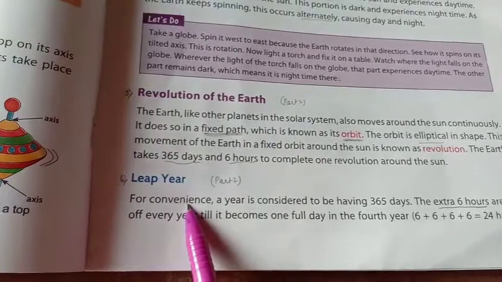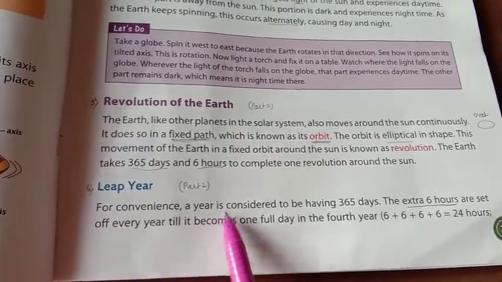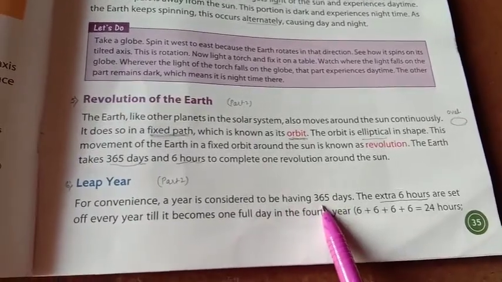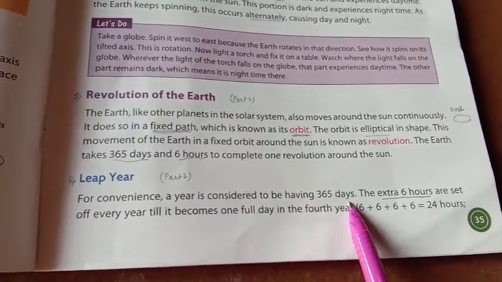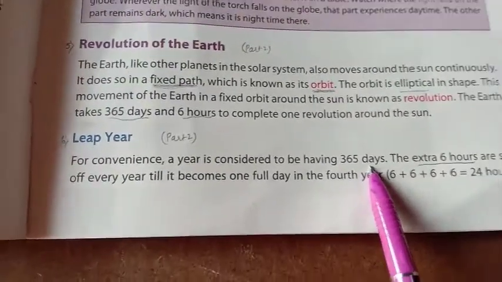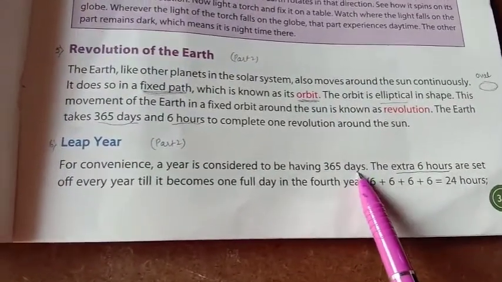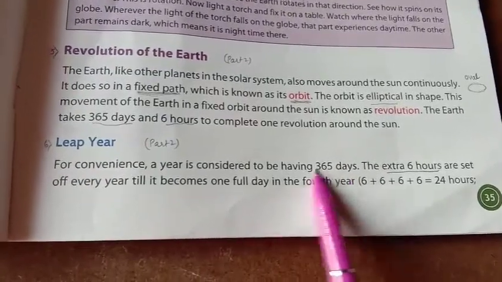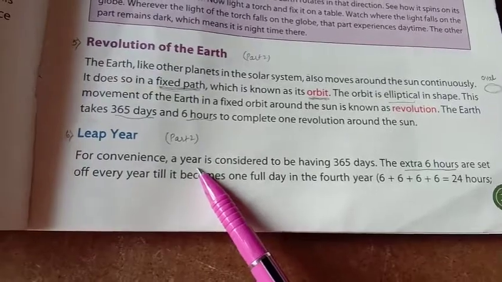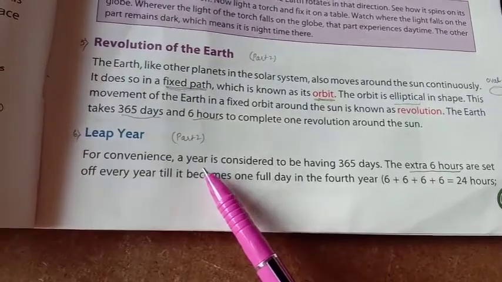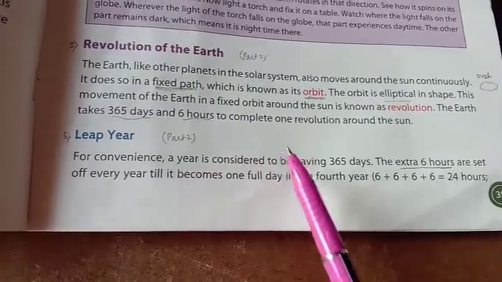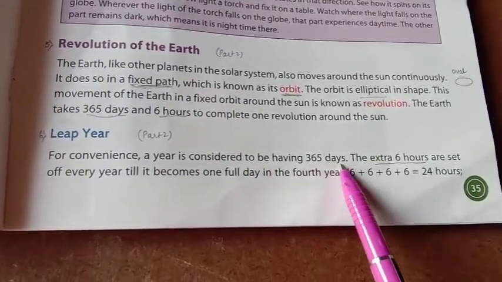Next, leap year. For convenience, a year is considered to have 365 days. So when we are calculating for our convenience, we consider the months January, February, March, April, May, June, July, August, September, October, November and December, all counting up to 365 days.